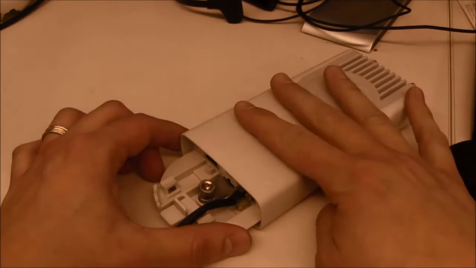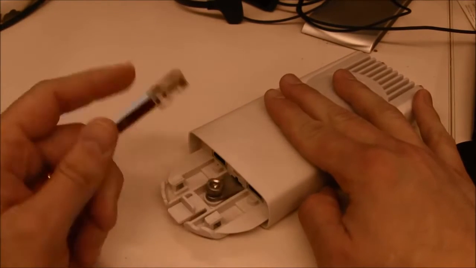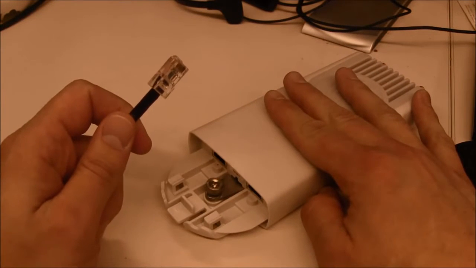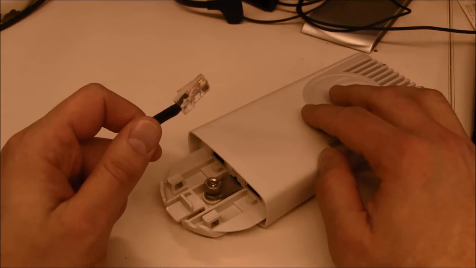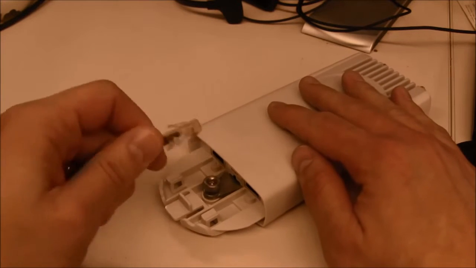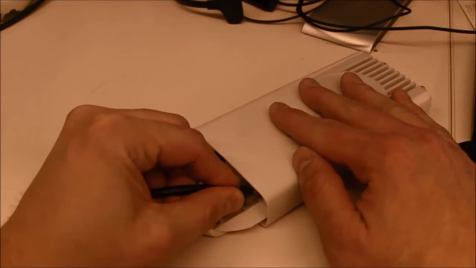We will now start the radio default sequence. We'll unplug the radio first for 10 seconds to make sure all the capacitors have been discharged. And now we'll start the default sequence.